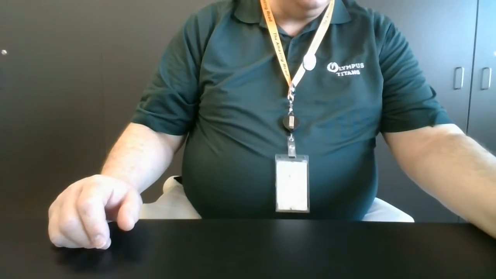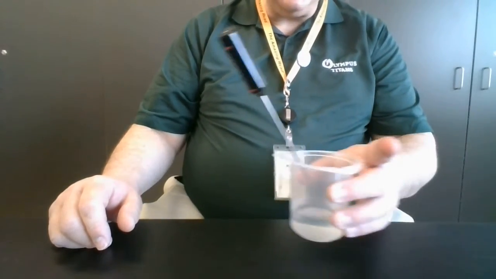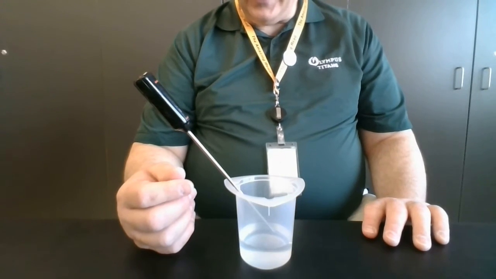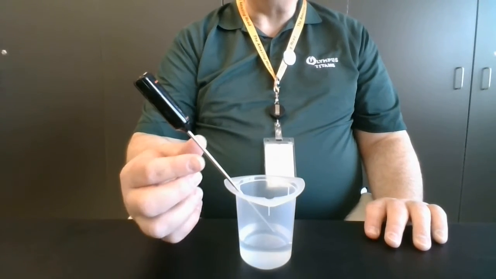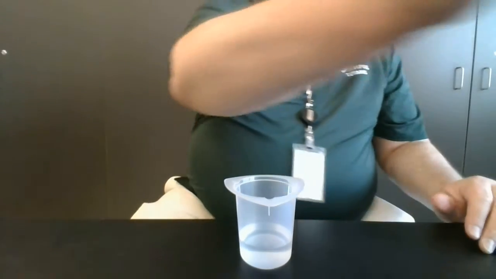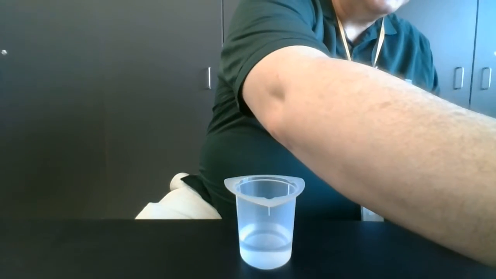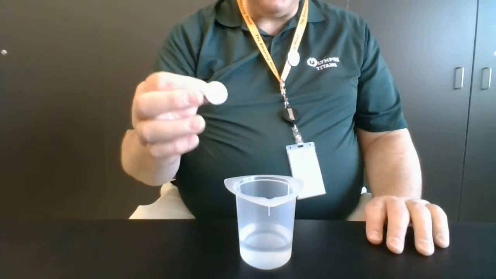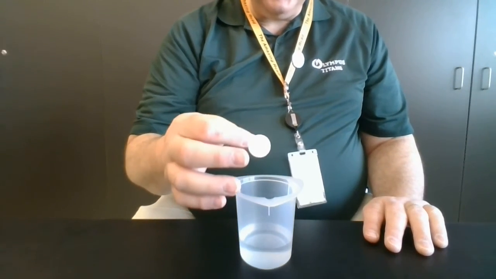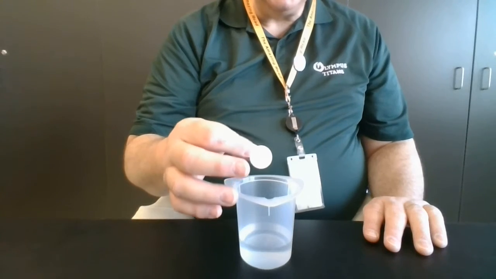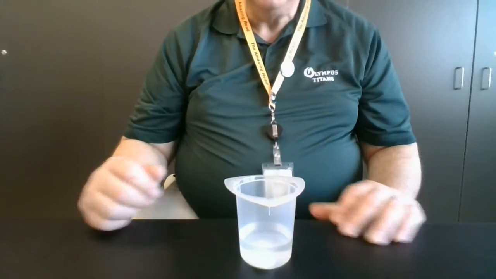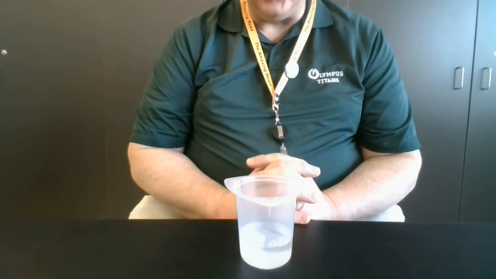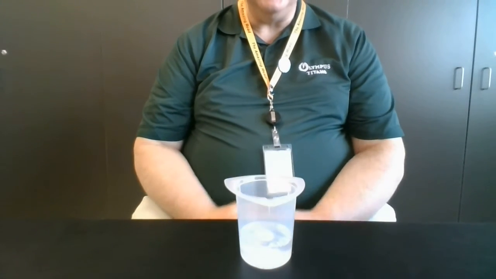Trial number 2 is one that I had in the refrigerator, and I've got the digital thermometer here, and it says 6 degrees Celsius. Okay, so 6 degrees Celsius for that one. And again, let's drop a tablet in 3, 2, 1, start. Double, double, toil and trouble, all that jazz.